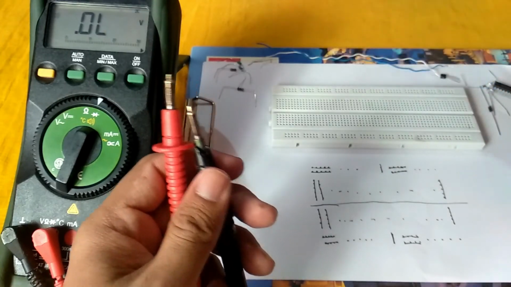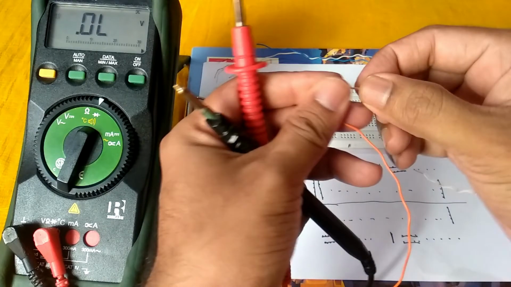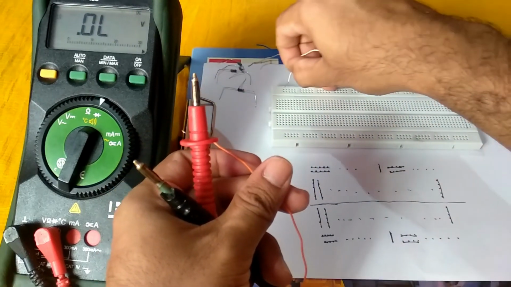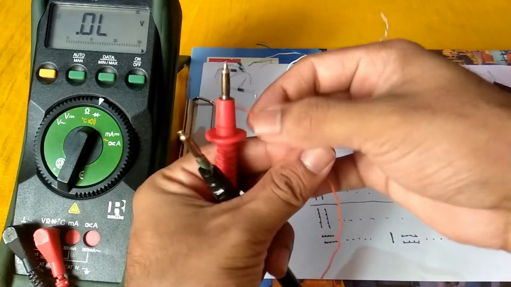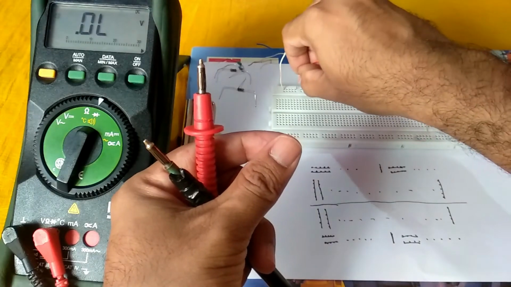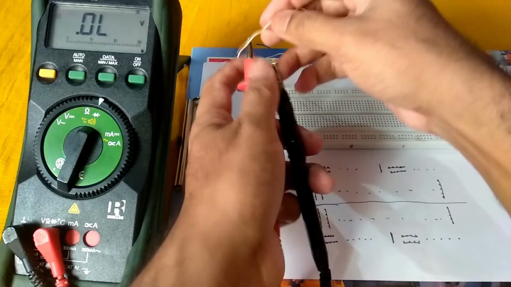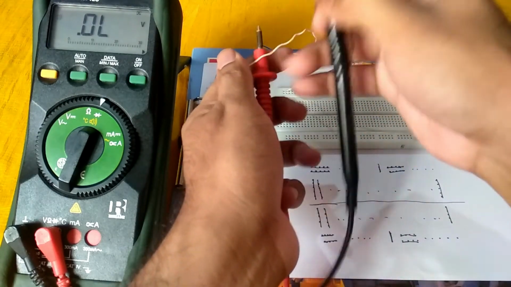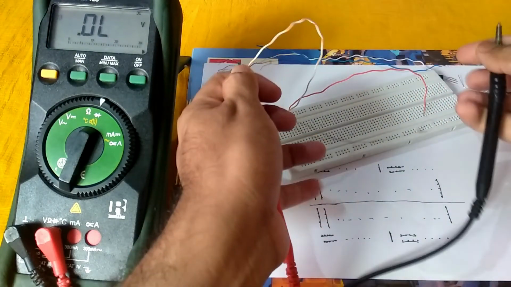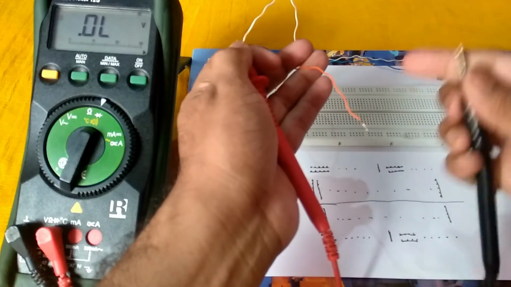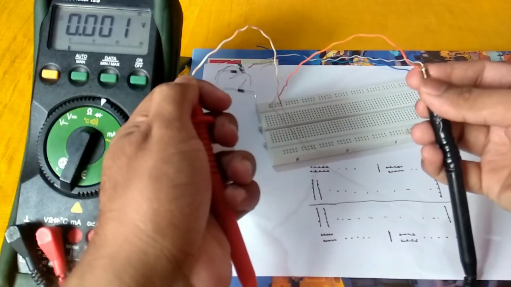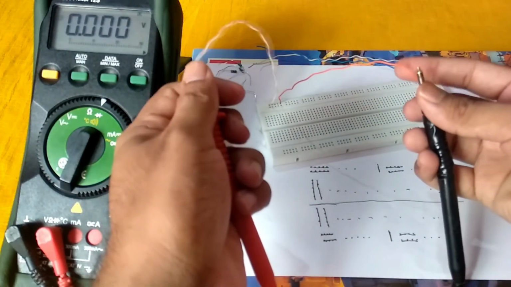I am connecting the first wire to the upper horizontal section and another wire again to the upper horizontal section. So here we can verify that there is a beep sound. That means the upper section is internally horizontally short circuited.